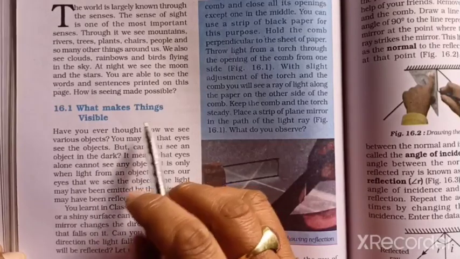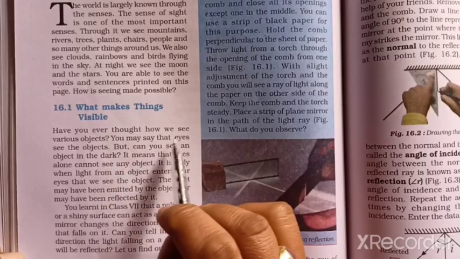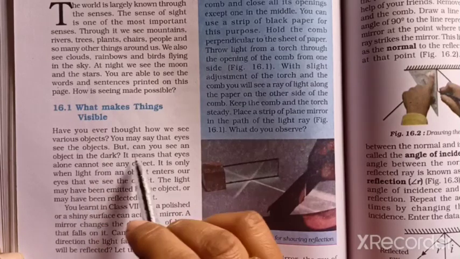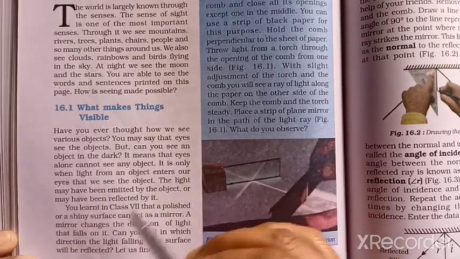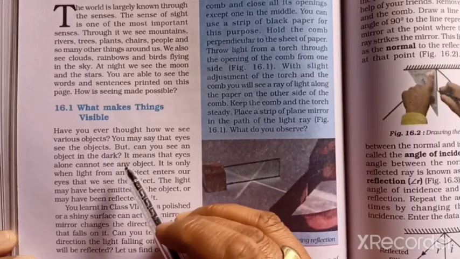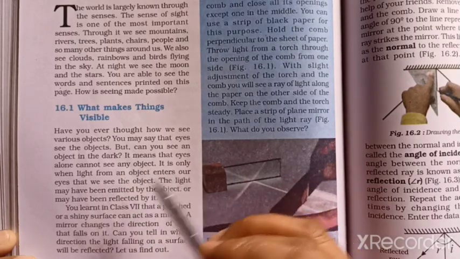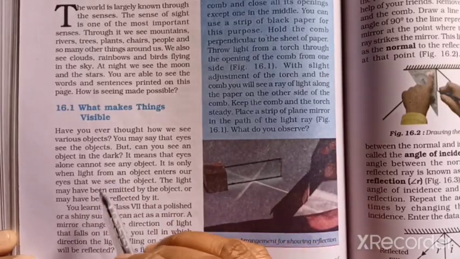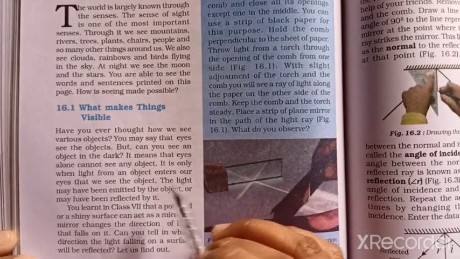So what makes things visible? Let's see. Have you ever thought how we see various objects? You may say that I see the objects, but can you see an object in the dark? No, in the dark we cannot see objects. It means that eyes alone cannot see any object. So it says only the eyes alone cannot see any object.